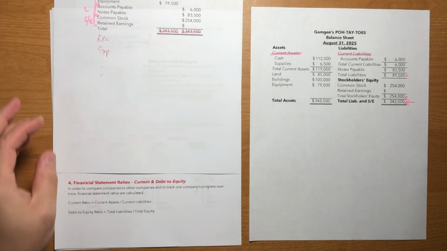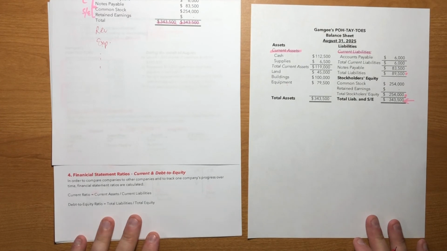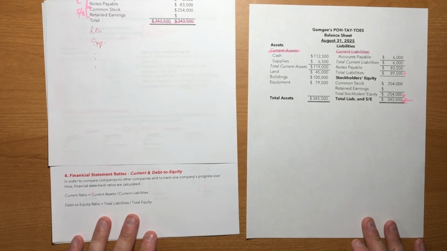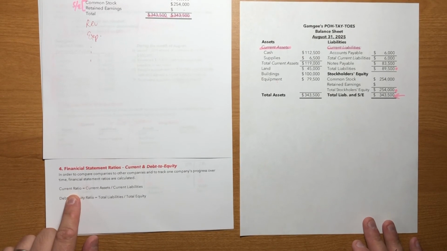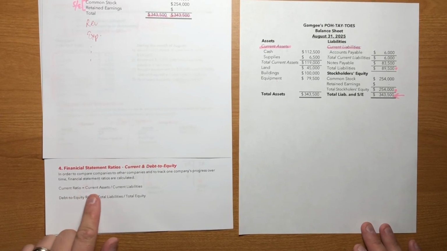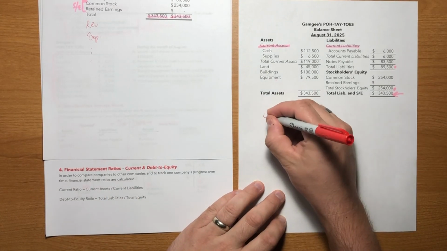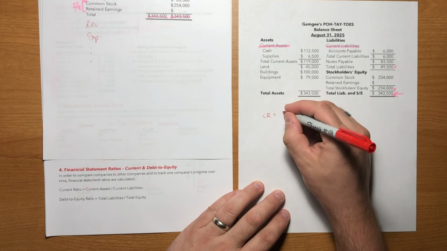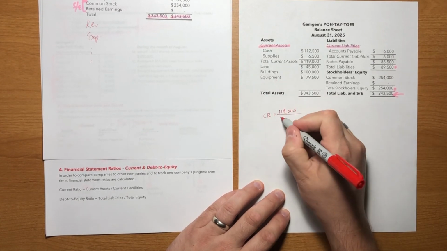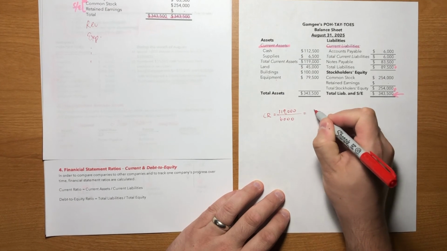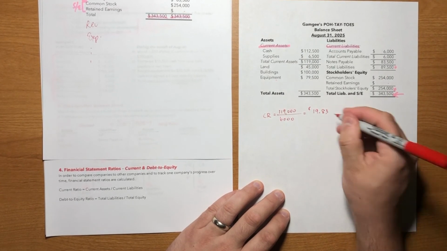We take our balance sheet and we do some ratios to try to interpret what's going on. So we have the current ratio. The current ratio takes current assets and divides it by current liabilities. If we look at the current ratio and we take 119,000 and we divide it by 6,000, we get 19.8 roughly. What does this mean?